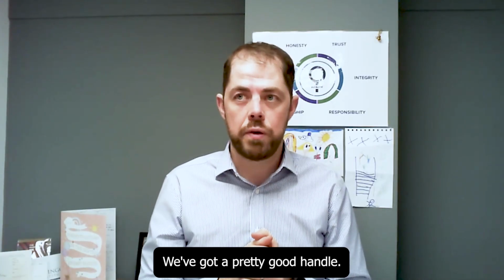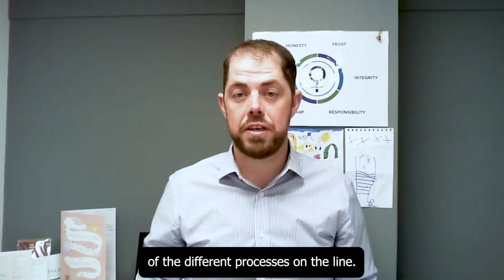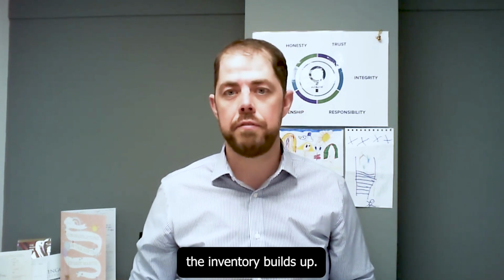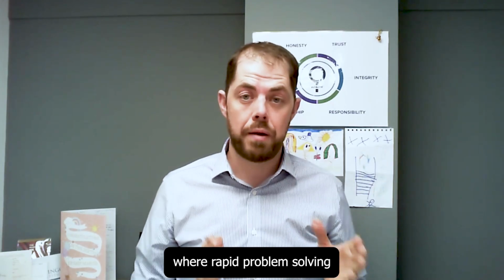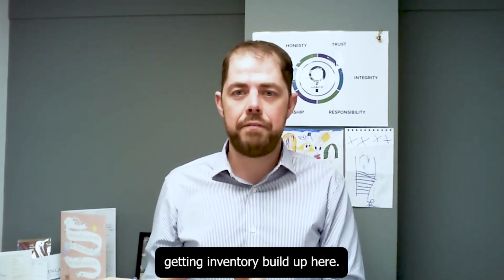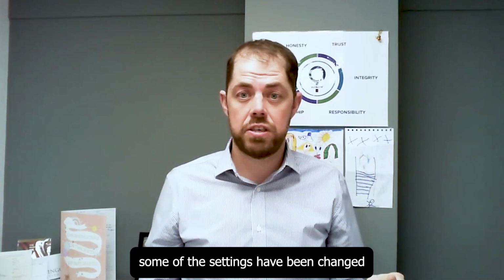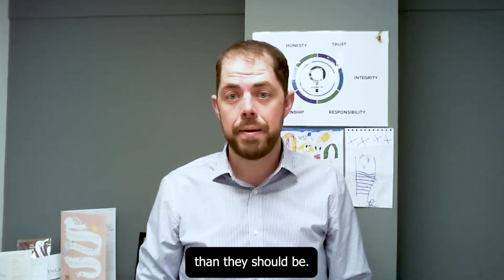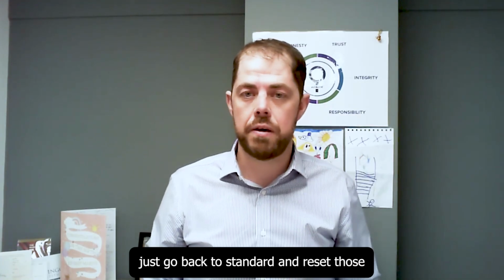Bottlenecks within the process, we've got a pretty good handle on. We know the different cycle times of the different processes on a line, and we see where the inventory builds up and then burns down. We've had some really good examples where rapid problem solving has allowed us to say, I'm constantly getting inventory build up here. And when you go and have a look, actually some of the settings have been changed and certain things are running faster than they should be. So in that case, it might be a case of let's just go back to standard and reset those.